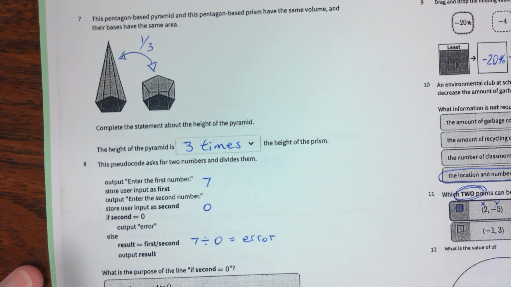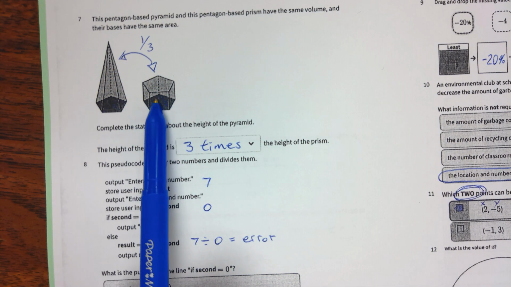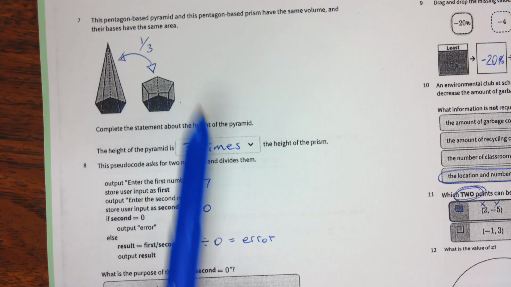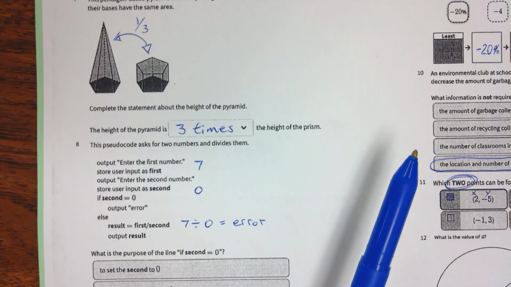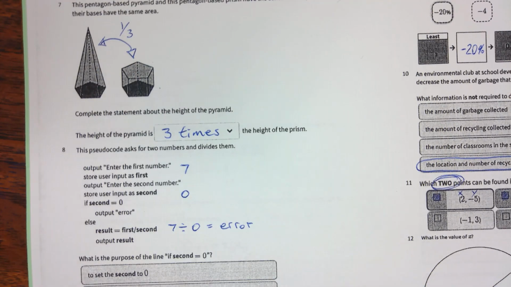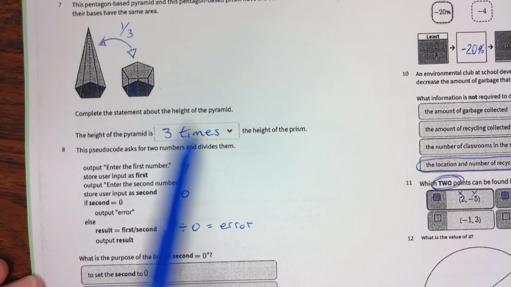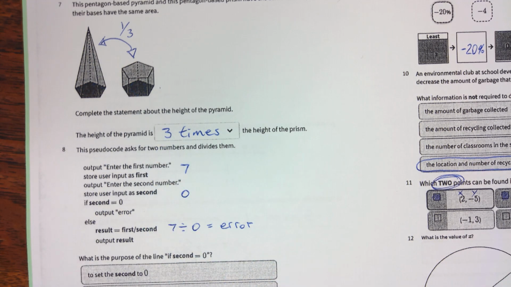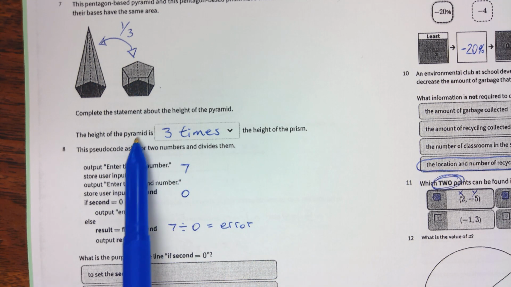Okay, this one we went over. Remember if they have the same base, it's a third between a pyramid and prism. Remember also the wording. So you can say it's 3 times or a third, depending on how they word it, if they're wording the prism first or the pyramid first.